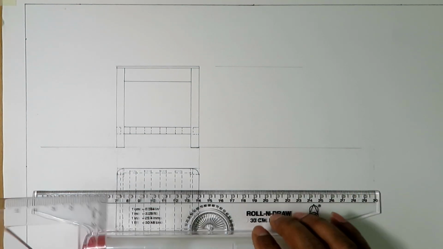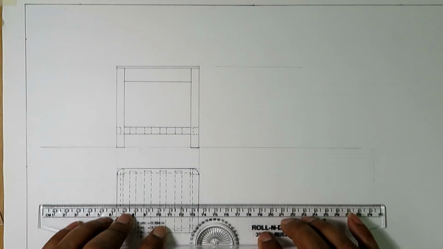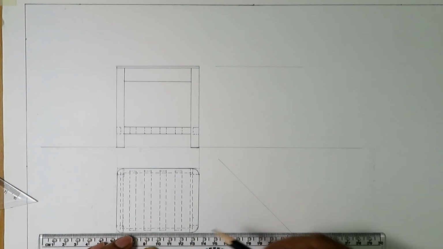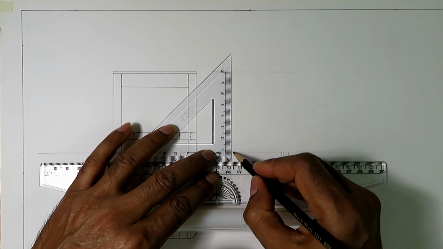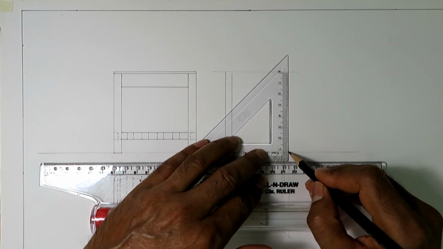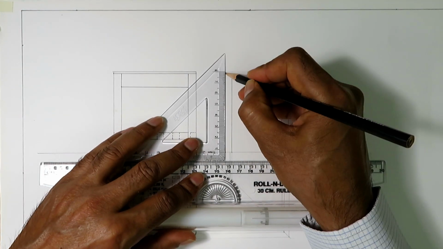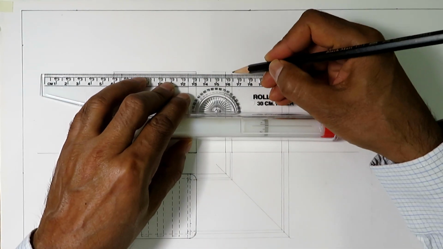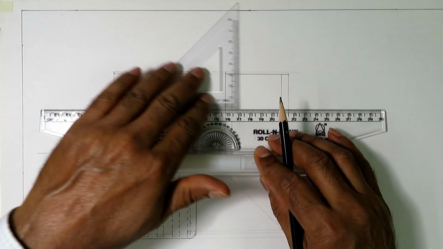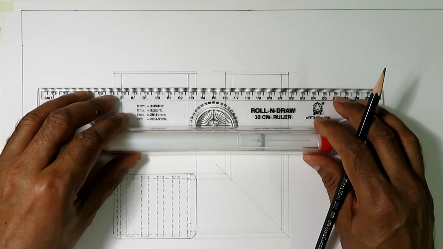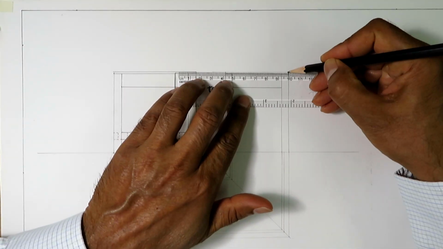So the front view and the top view are almost ready, and we are drawing in the first angle projection system. So the image above the reference line is the front view, and the image below the reference line is the top view. Now we will draw the left hand side view on the right side.